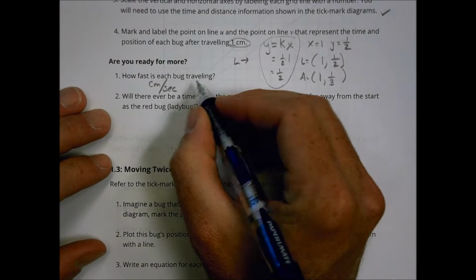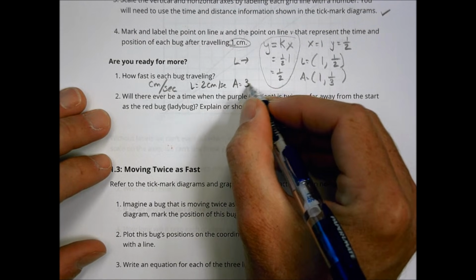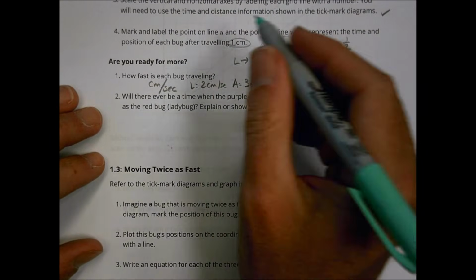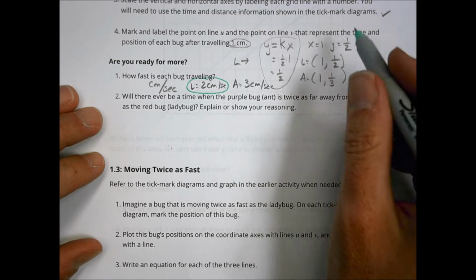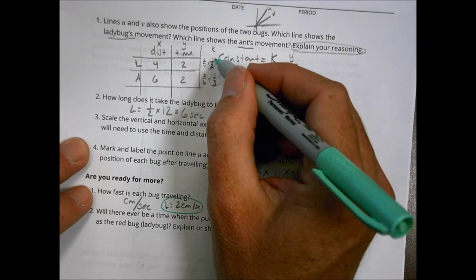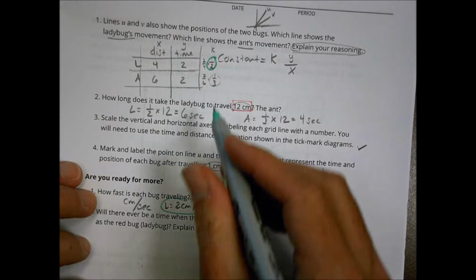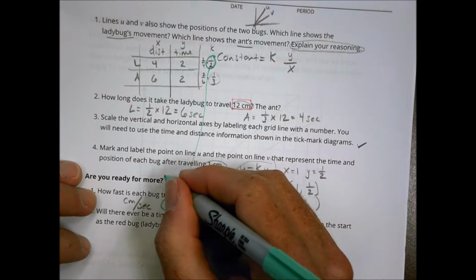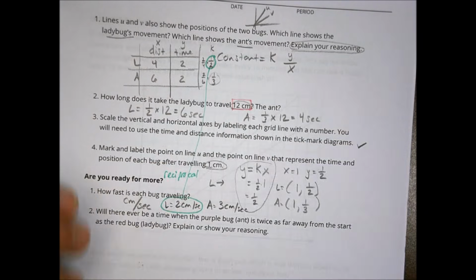So we could write that down in there: ladybug equals 2 centimeters a second, and the ant is going 3 centimeters a second. And just as a little review here, what do you see is common between the ladybug's 2 centimeters a second and its constant of proportionality, which is up here at a half? What we notice, hopefully, is that here we have 2, and here we have 1 over 2, so these two elements are reciprocals, aren't they? We can take the 2 and basically flip it over. The same is true for the 3 and the 1/3.